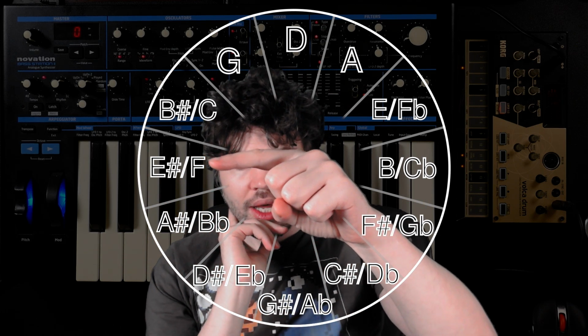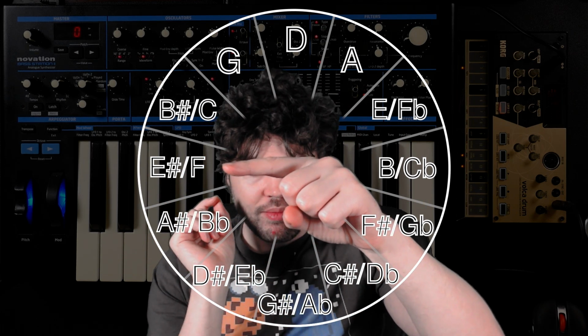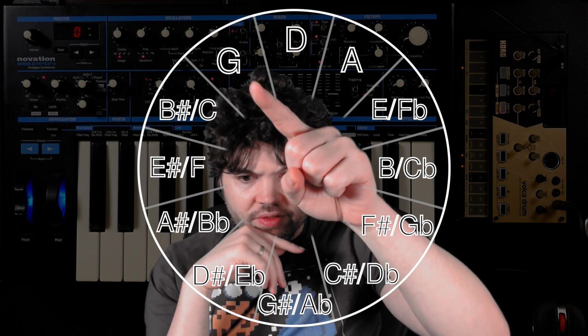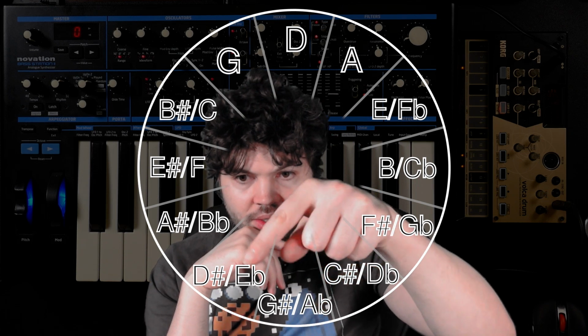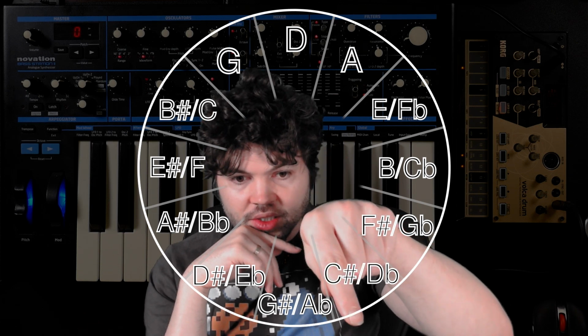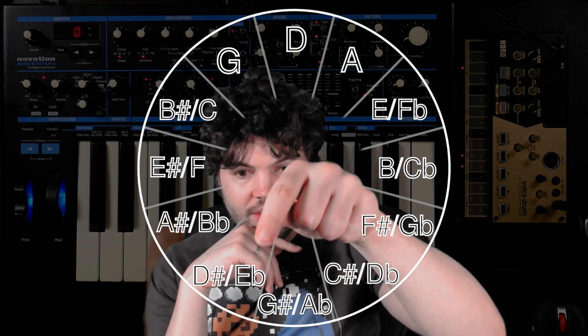So let's take a minor scale, let's say F minor. So what have we got? We know what the F minor scale looks like. We know it contains F, G, A flat, B flat, C, D flat, E flat. So what have we got? F, G, A flat, B flat, C, D flat, E flat. So you may have noticed another pattern here.